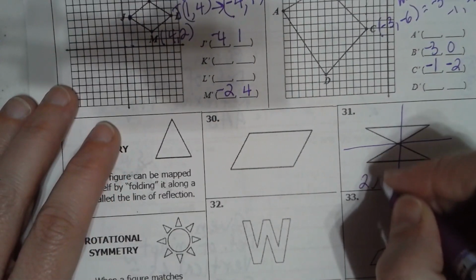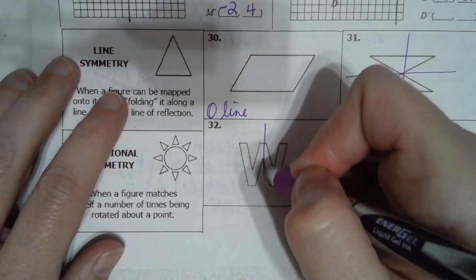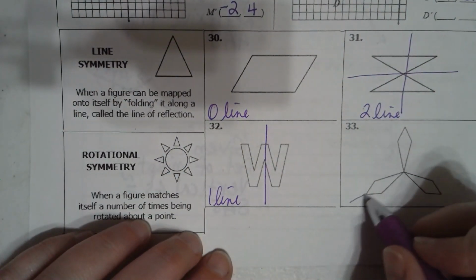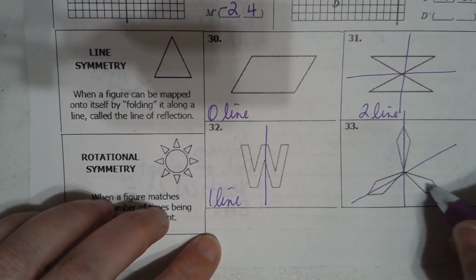So this has 2 lines. This has 0 lines. This has 1 line. And this has 1, 2, 3.